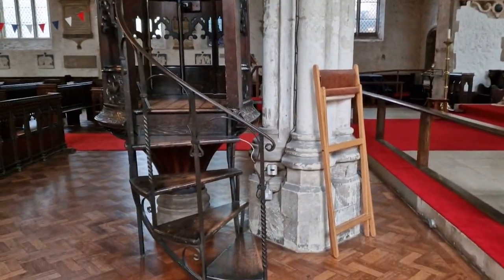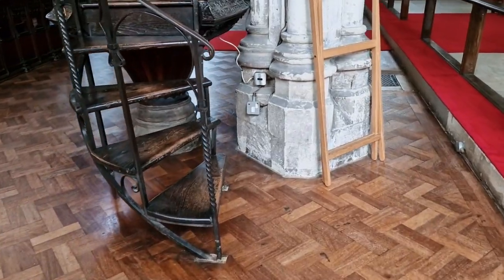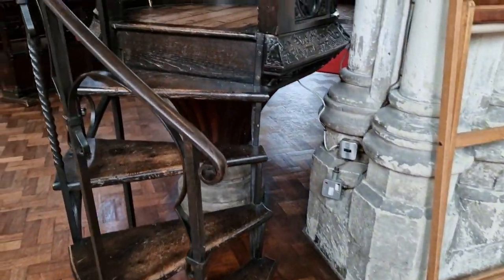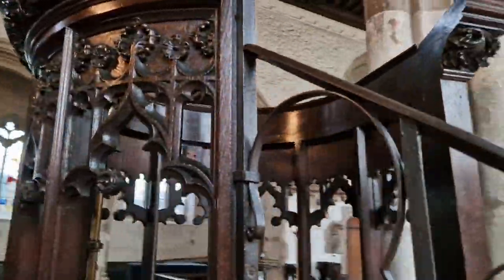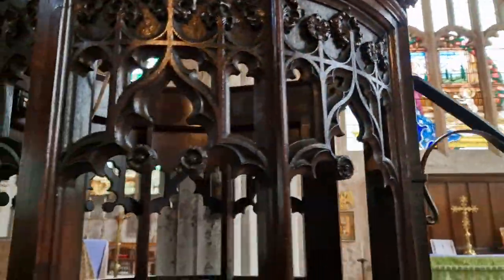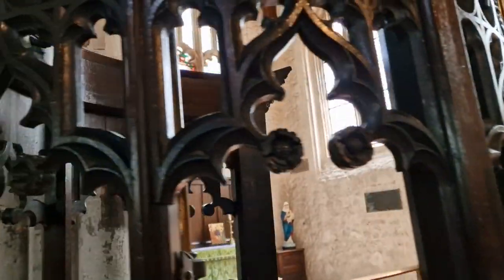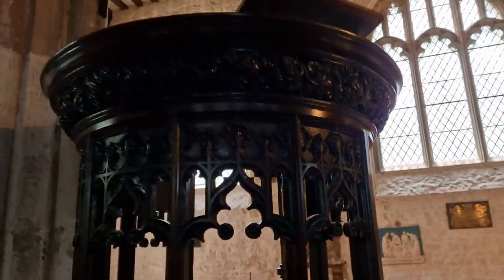Here's the pulpit. And I'm deliberately not facing you to the high altar because I want to save that till last.